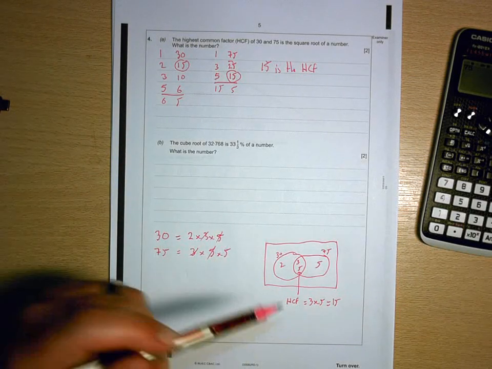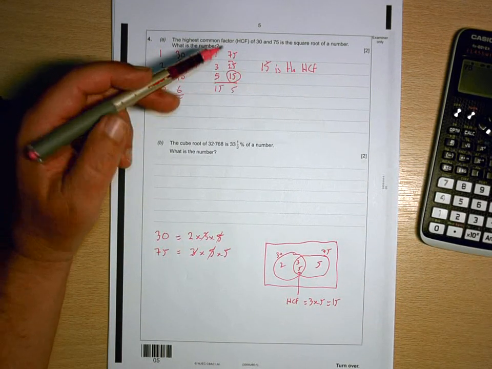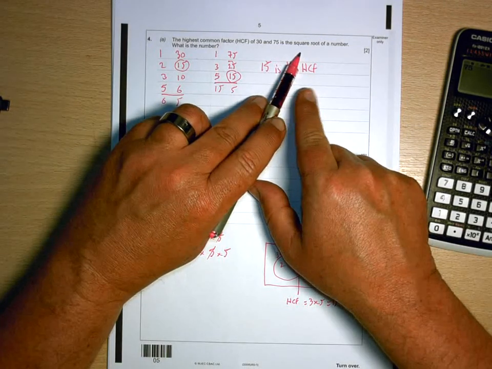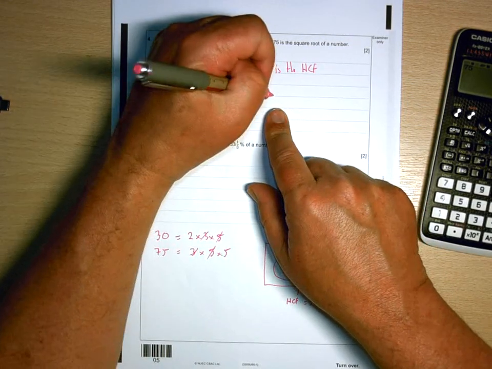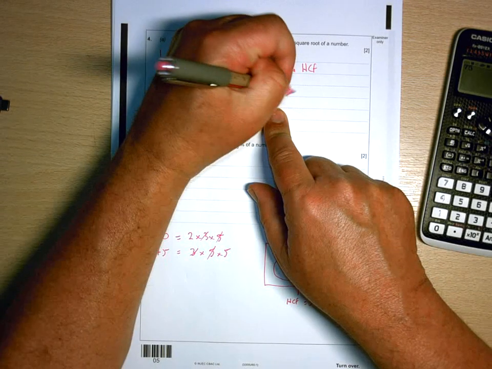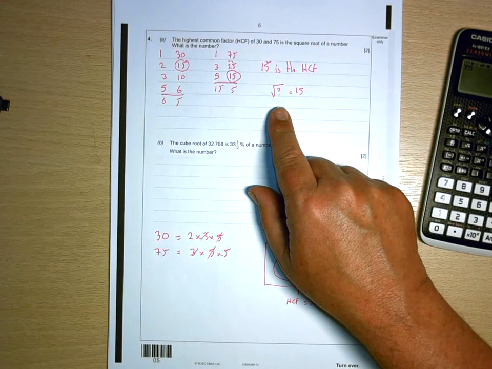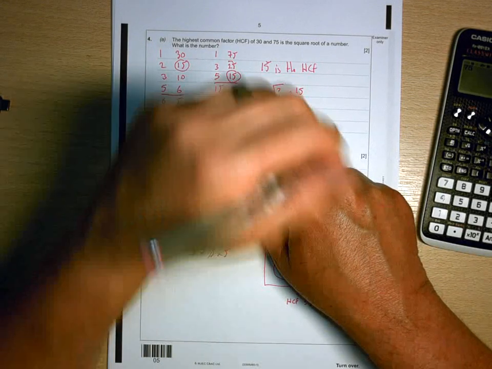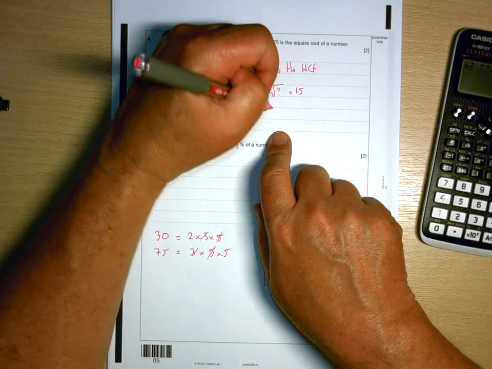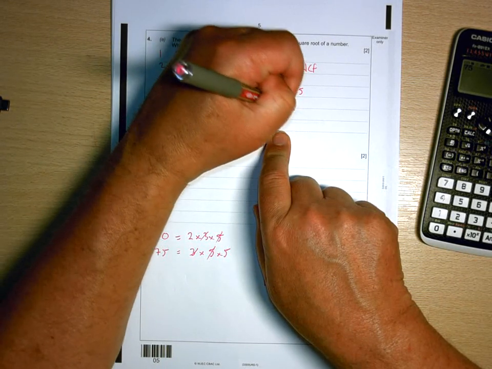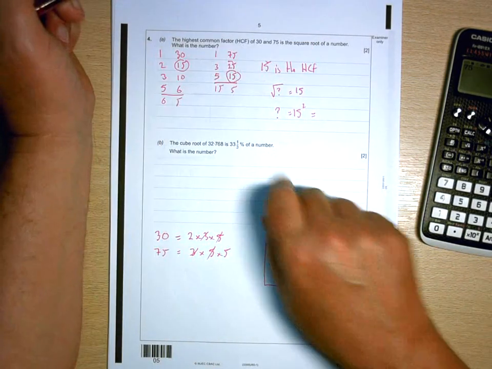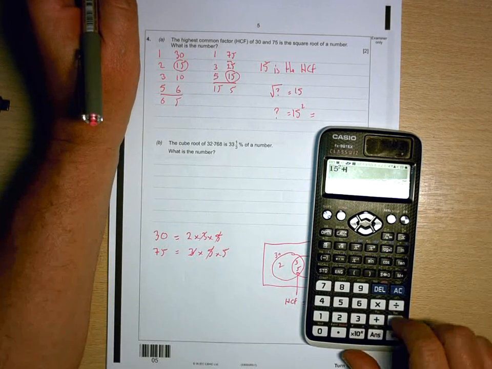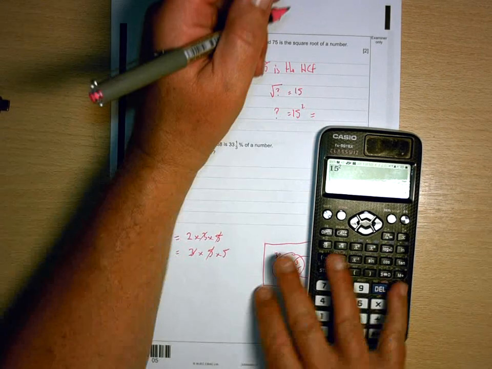Now, we haven't finished this yet, because this is saying the highest common factor is the square root of a number. So the square root of something is 15, and it's the something that they want us to work out here. So in order to do that, we've got to undo a square root, which is squaring. So the answer is going to be 15 squared, which is 225.